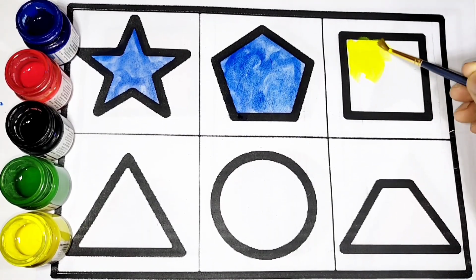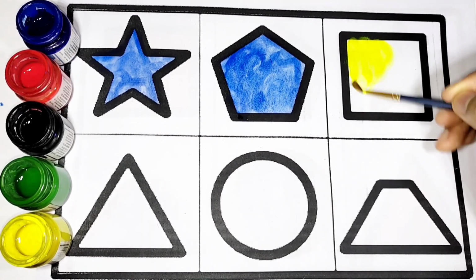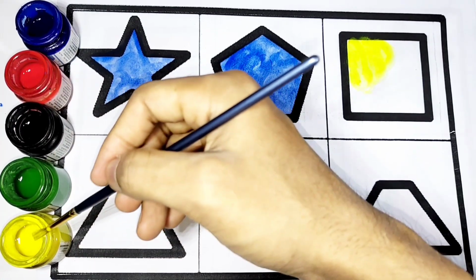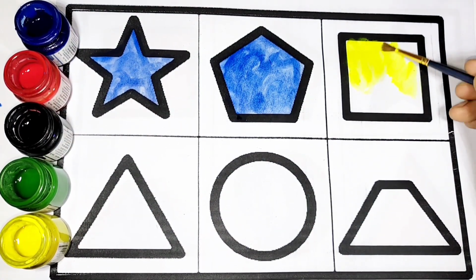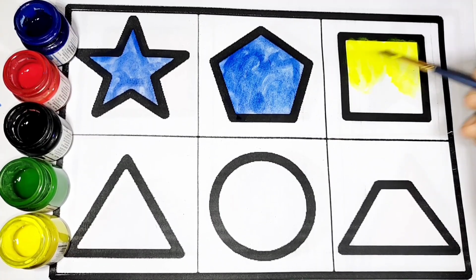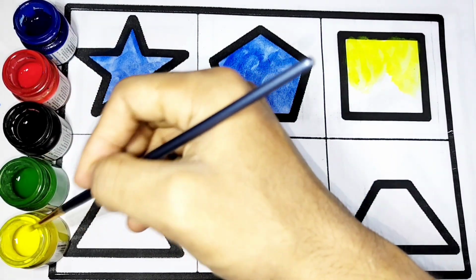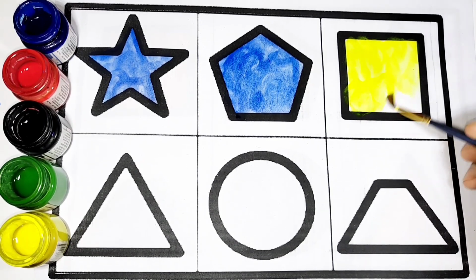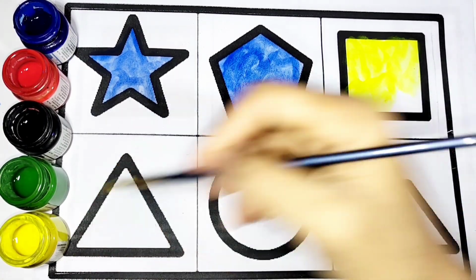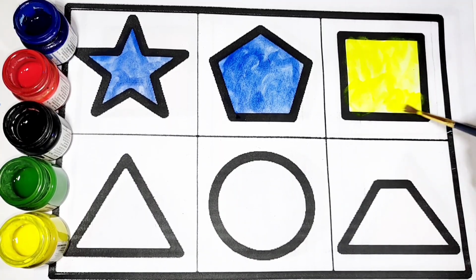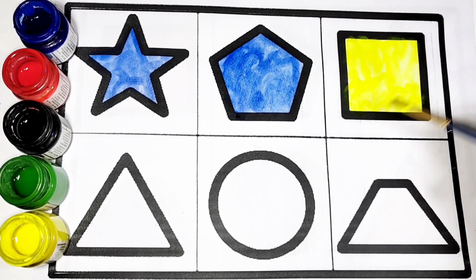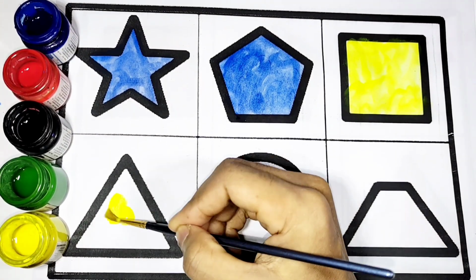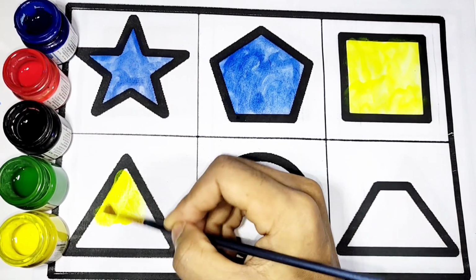And now we are coloring square. The shape of square. Now we are coloring triangle.